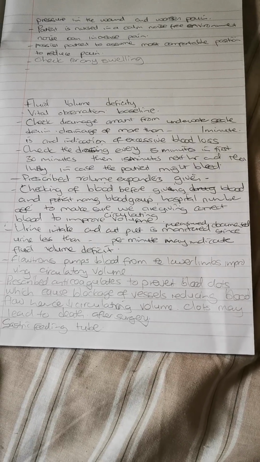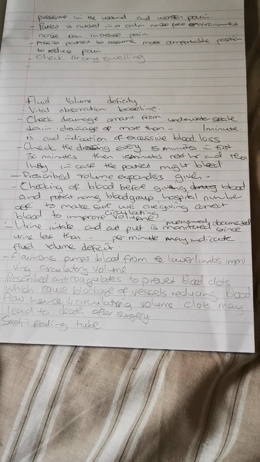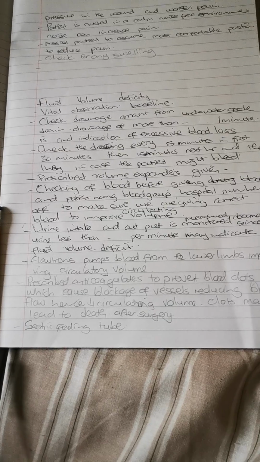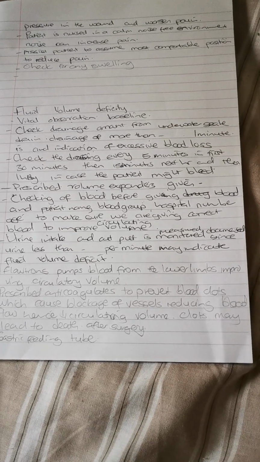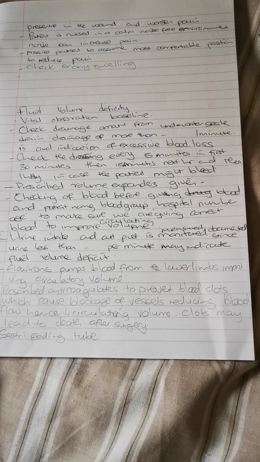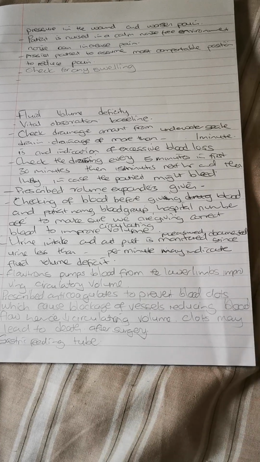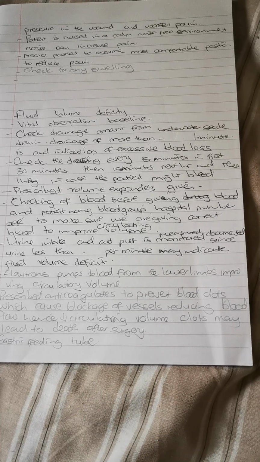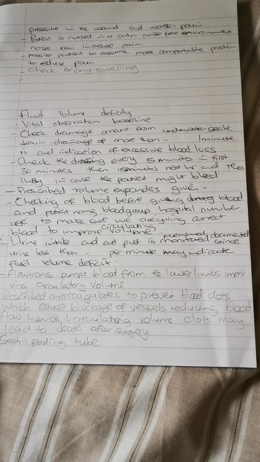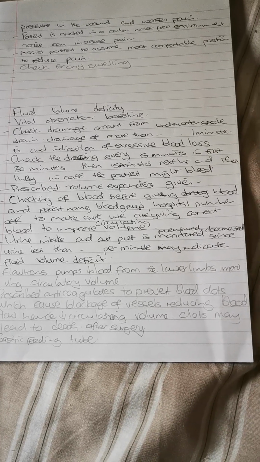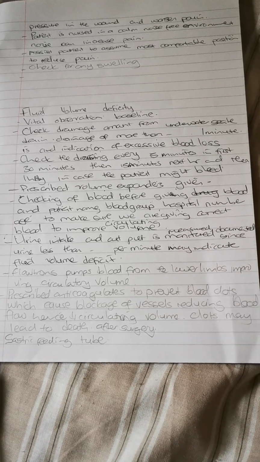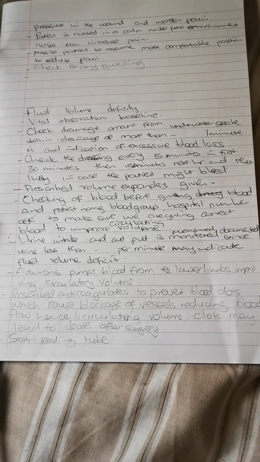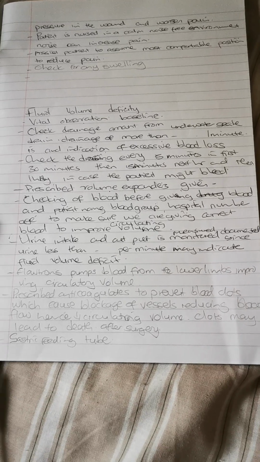You need to check what happens in Zimbabwe, which anticoagulants can be given post-surgery. These anticoagulants are very important. They prevent blood clotting. If blood clots, the vessels get blocked, reducing blood flow back to the circulation, reducing circulation volume. At the same time, clots are a critical complication which can lead to death after such surgery.